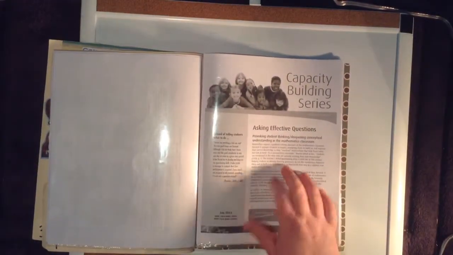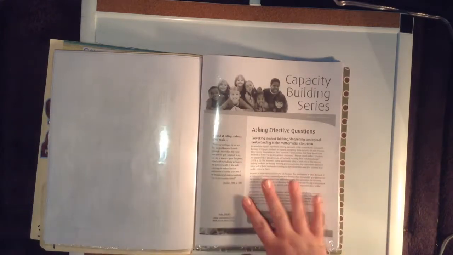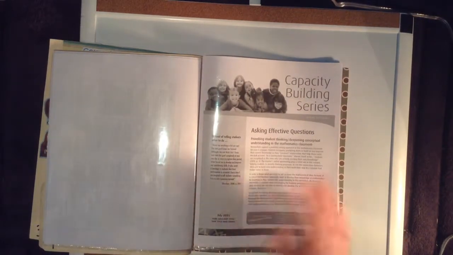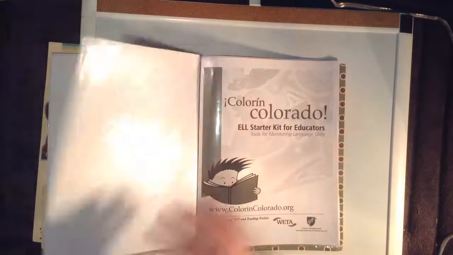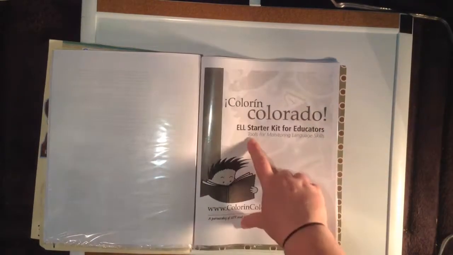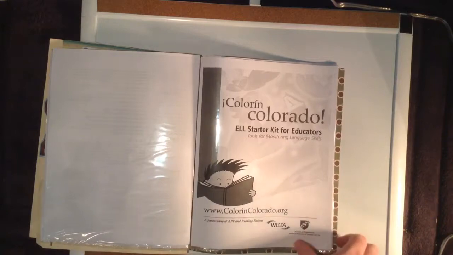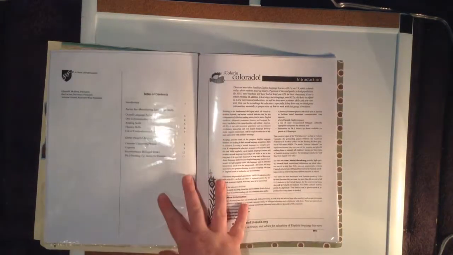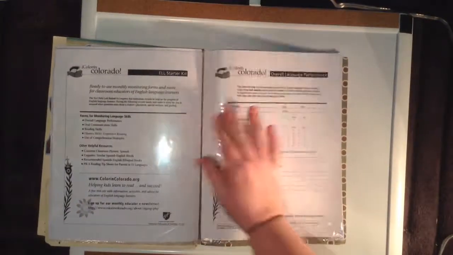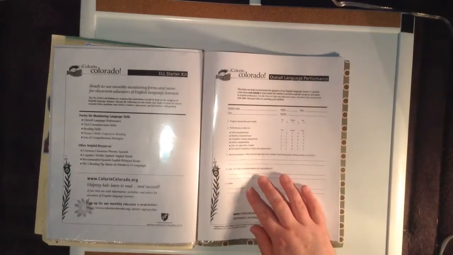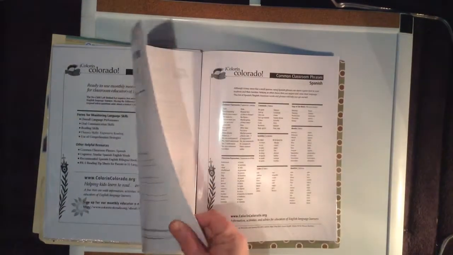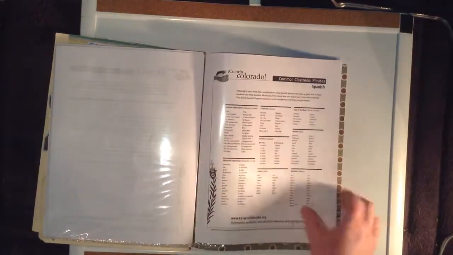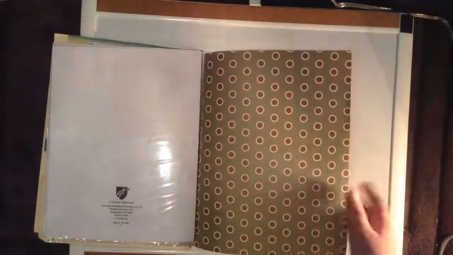So, capacity building series, this is another tool for asking effective questions. I read through this and it was very interesting. So if you know, it's wonderful to have. Awesome tool for our SIOP folder. Our ELL starter kit for educators and tools for monitoring language skills. I thought this was one of the best things that I've come across because there's actually little things that you can assess the children with, and it helps you keep track of their skills and their progression. And so there are also common classroom phrases, and that is actually the end of my SIOP folder.